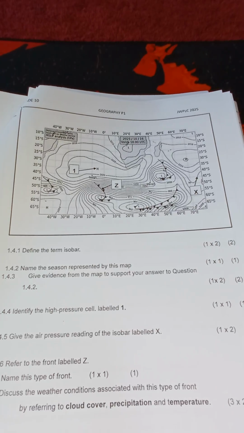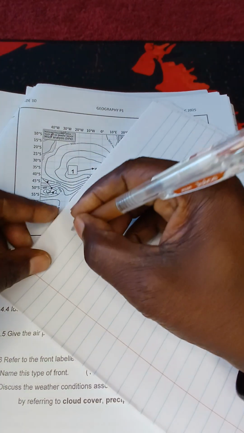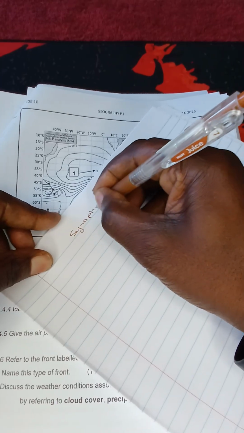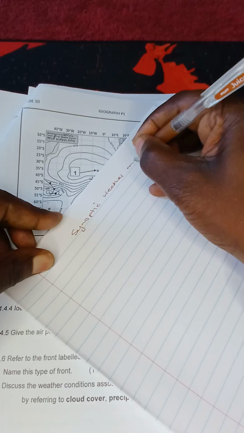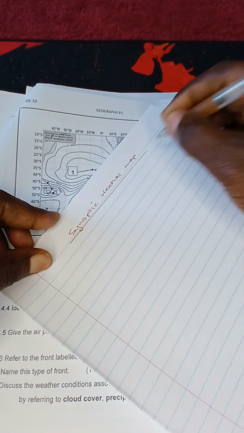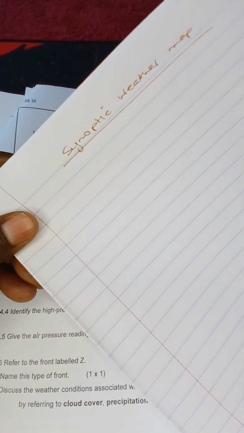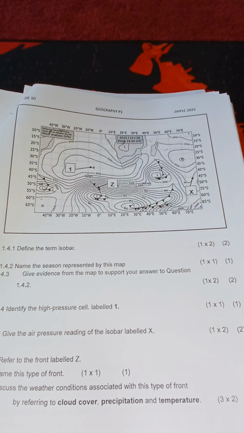Good afternoon. What I'm going to do in this video is about the synoptic weather map. I'm going to show you what a synoptic weather map looks like in winter and also in summer. That's what I want to show you.